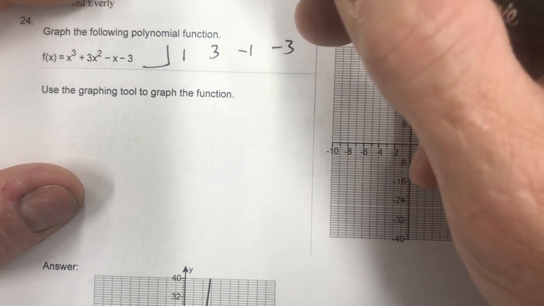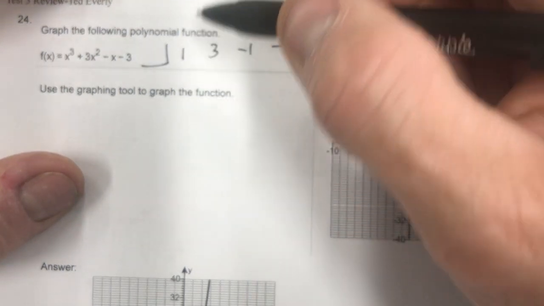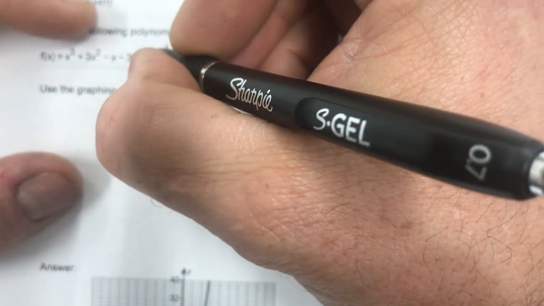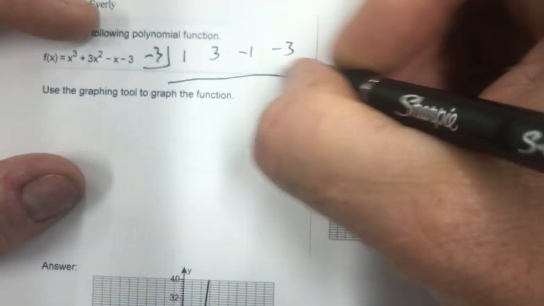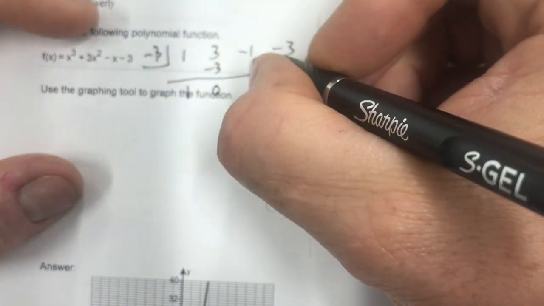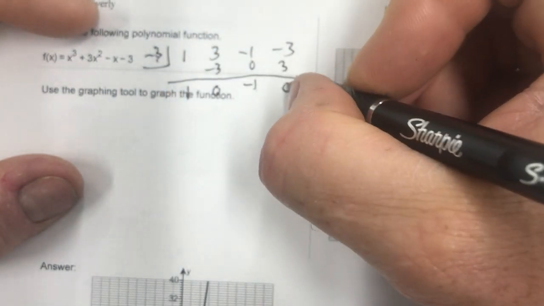All right, so that tells me right there that I think we're going to just try -3 here. 1 comes down, -3 times 1 is -3, add these 0. -3 times 0 is 0, add these -1, -3 times -1 is 3, and I get a 0.